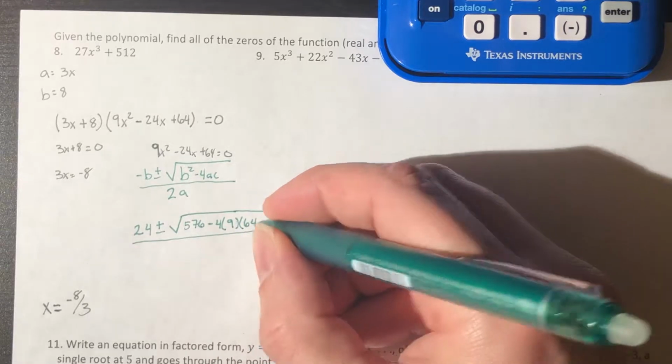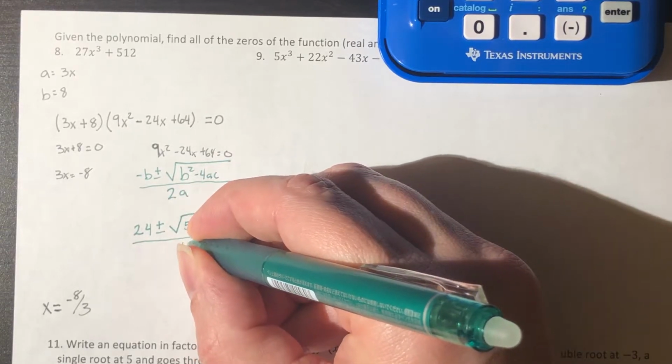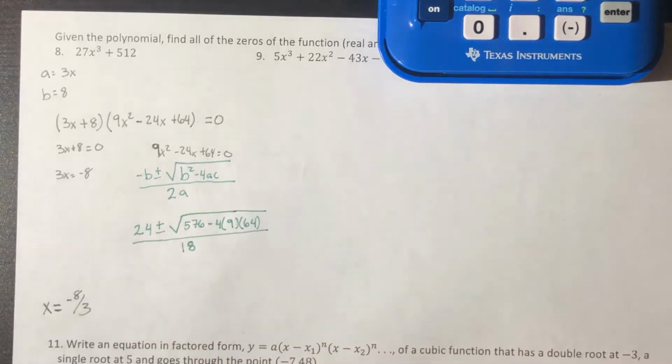All of that is divided by 2 times a, so 2 times 9, which is 18.